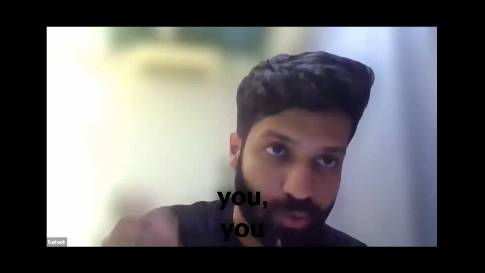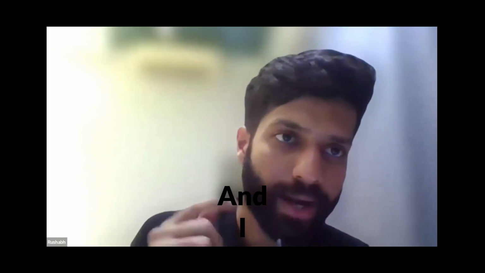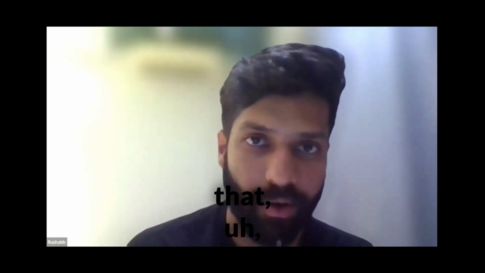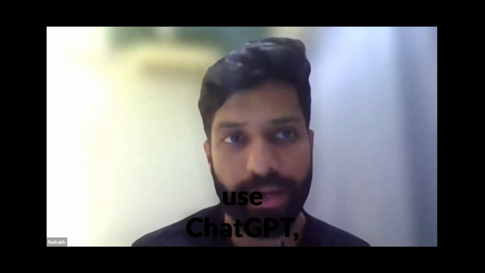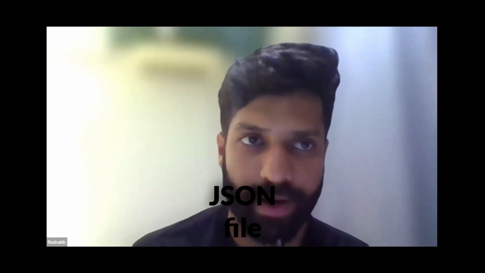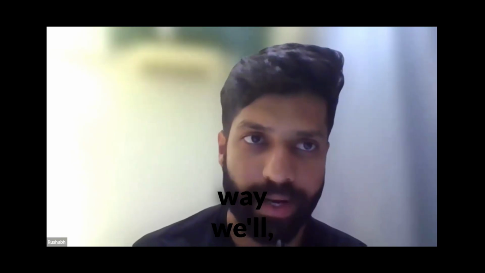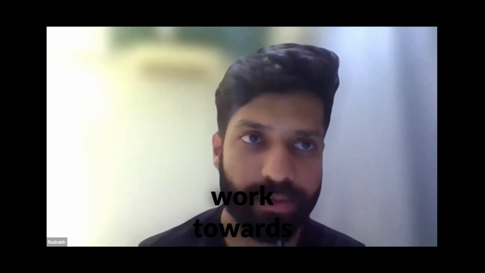Run your workflow. Make sure you are able to get the output with the Google Sheets node. And I will want to see from everyone next time whether you were able to use ChatGPT to integrate a Google Sheet node into an existing JSON file on n8n. That way we'll have something more hands-on, and you have something to work towards for the next week.